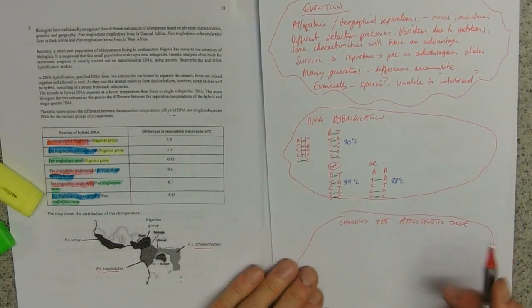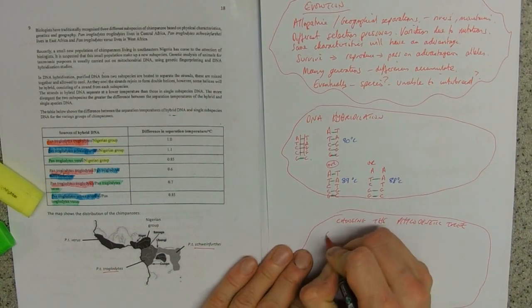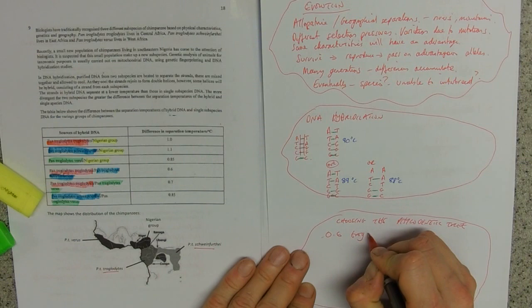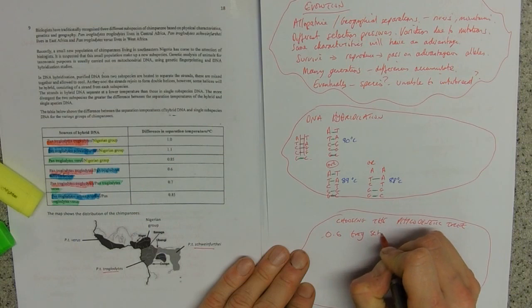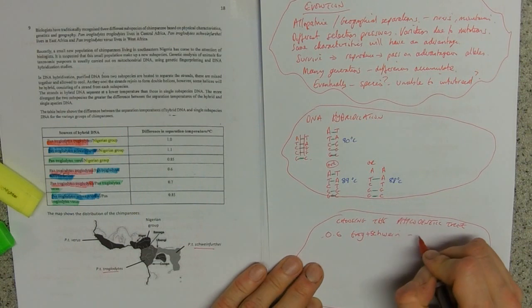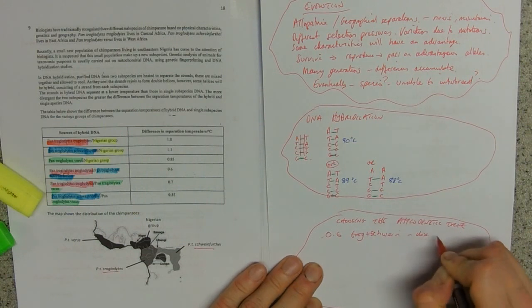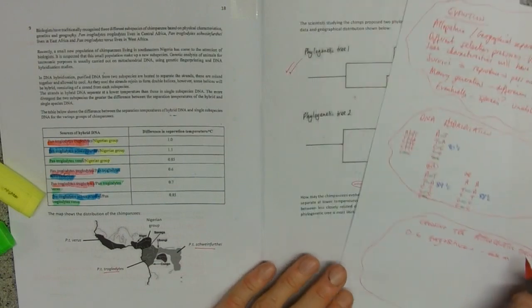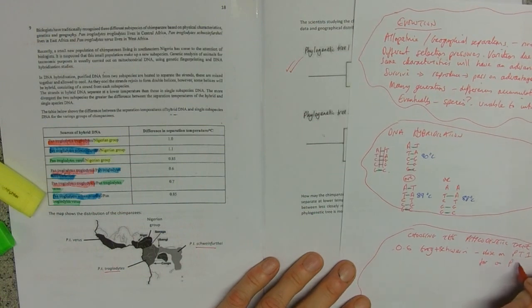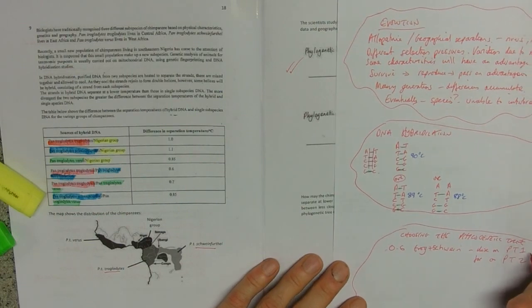So choosing the tree, we're going to look at 0.6 for Trog and Schwein. Can't spell that, didn't do German at school. So close on Phylogenetic Tree 1, far on Phylogenetic Tree 2. And so that's what we want there.